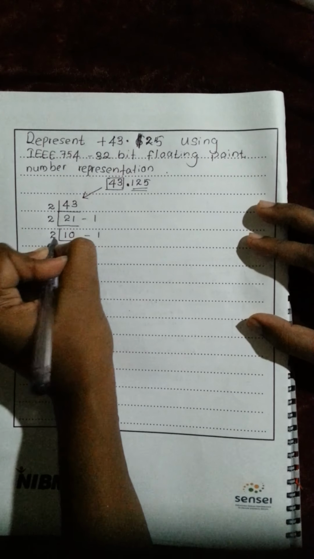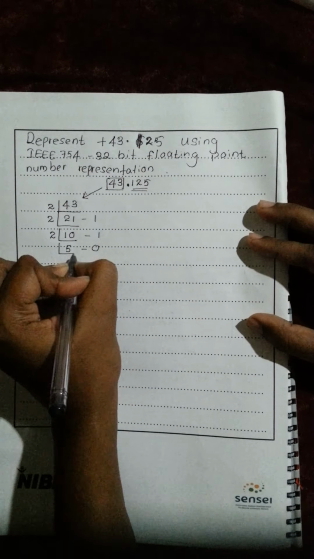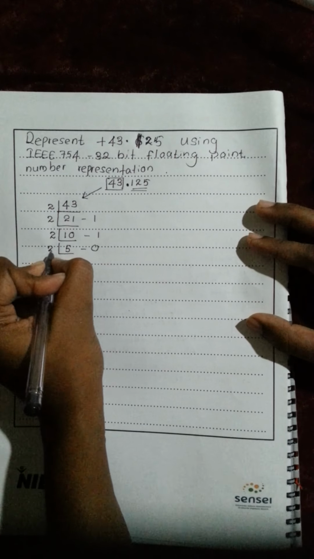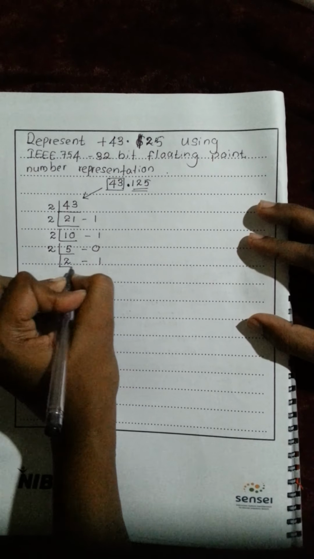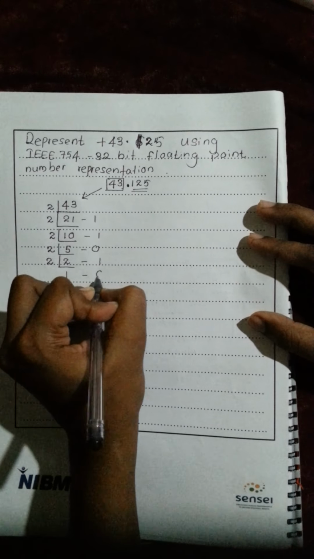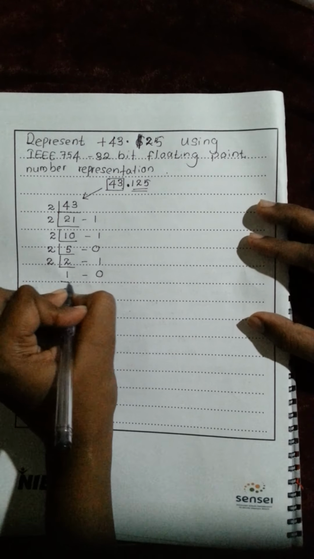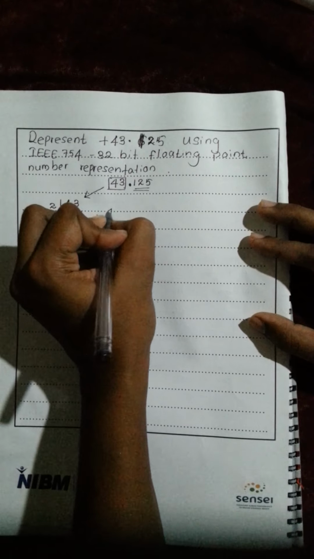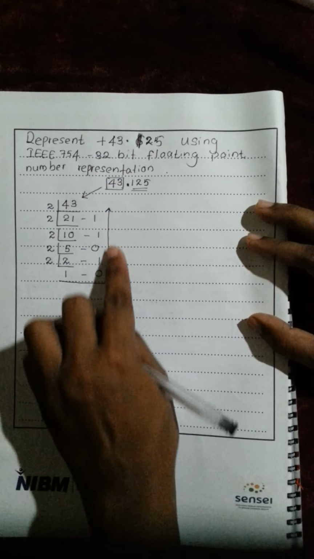If we divide 10 by 2 we get 5 and 0 is remaining. If we divide 5 by 2 we get 2 and 1 is remaining. If we divide 2 by 2 we get 1 and 0 is remaining. So we met a number which is below 2, right? So I'm going to write from here to here. So this is how to represent 43 using binary.